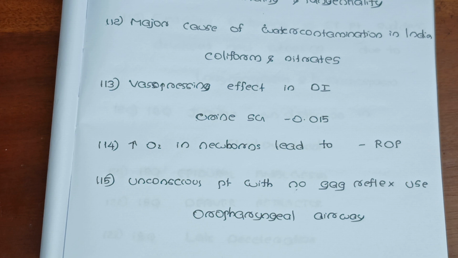Normal urine specific gravity is 1.005 to 1.030. So, in the option, the urine specific gravity 1.015 is normal. If you are giving vasopressin treatment to diabetes insipidus, urine specific gravity will become normal. That is shown in this question.